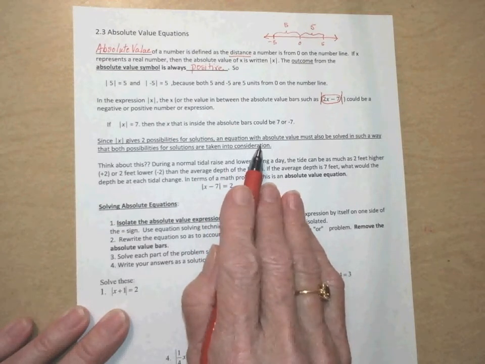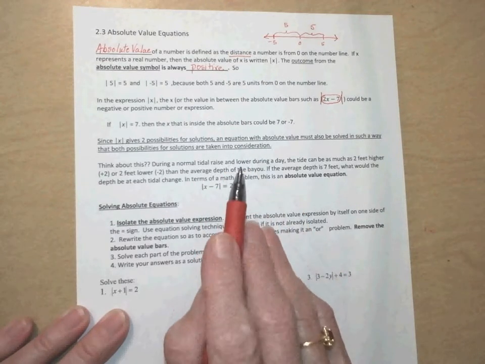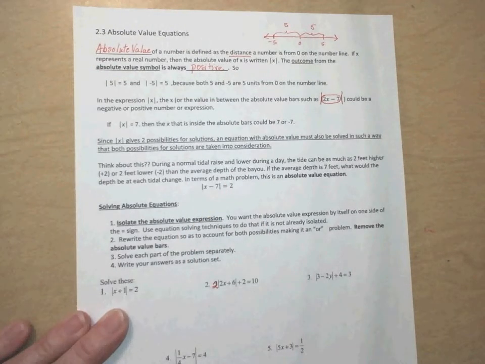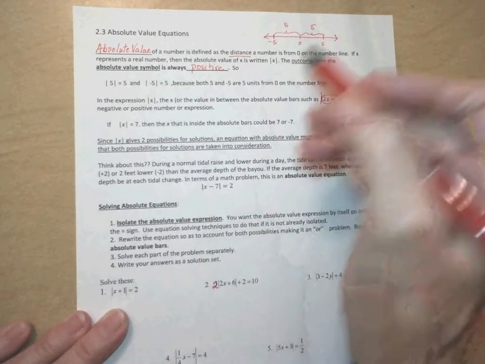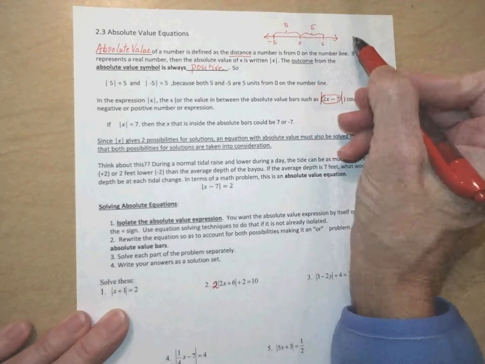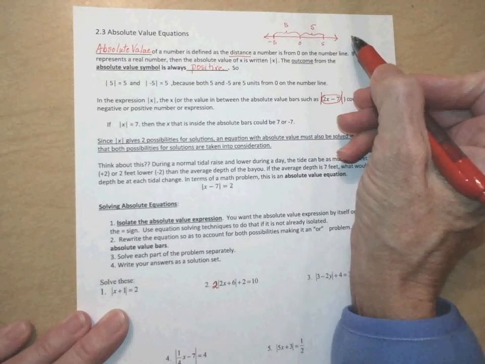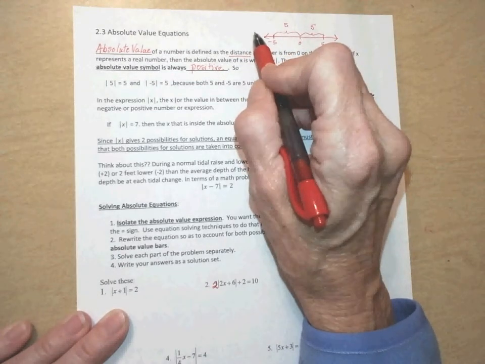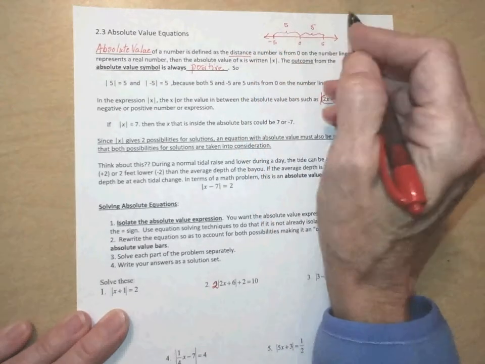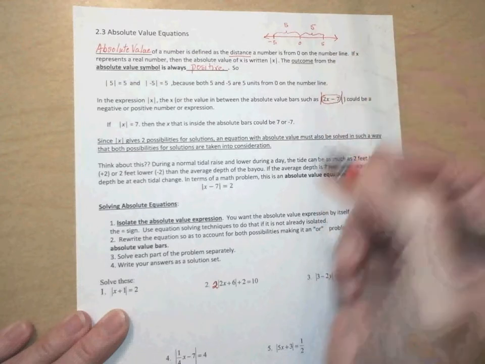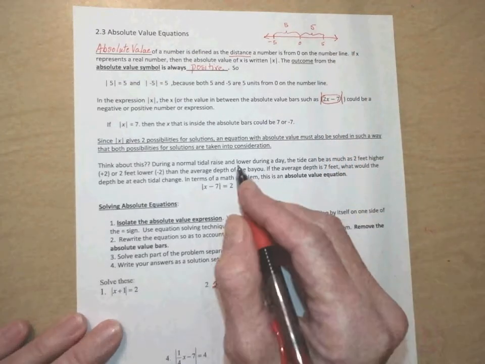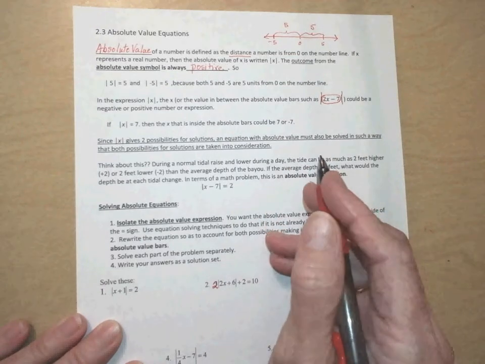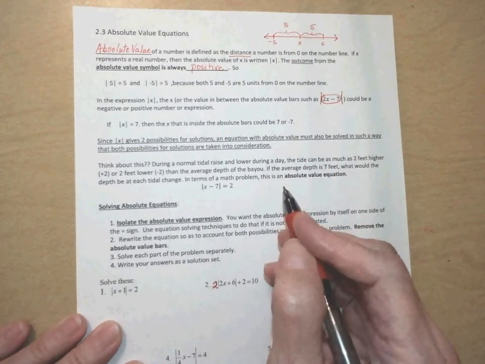So that means when you have an absolute value equation, you're going to have to account for two possibilities for answers. Whether that equation took you to the right hand side of 0 to get those 5 spaces, or to the left hand side of 0 to get those 5 spaces, it still has to be considered for both. So every time you solve an absolute value equation, you're going to get two answers. So you've got to work two separate problems.